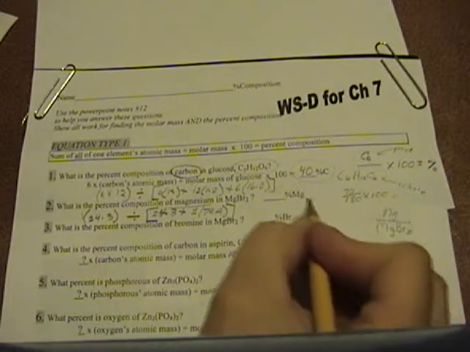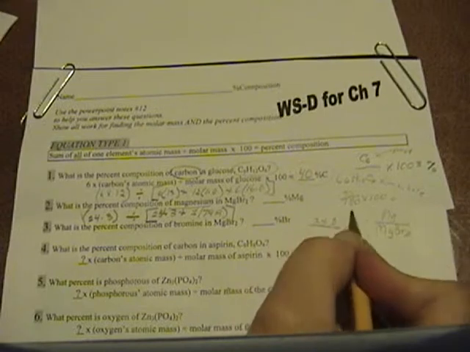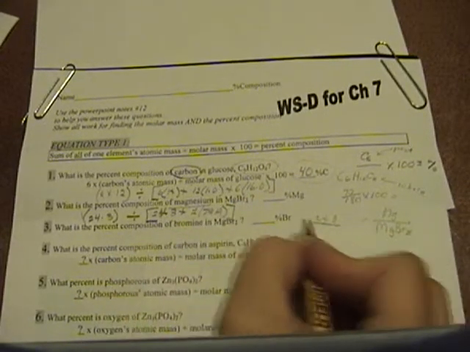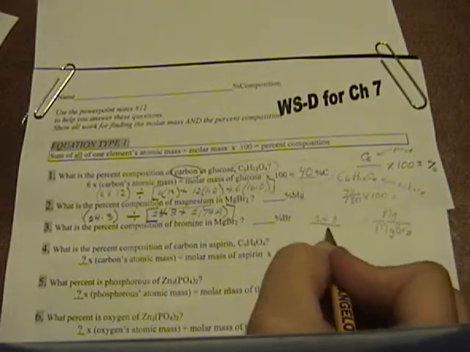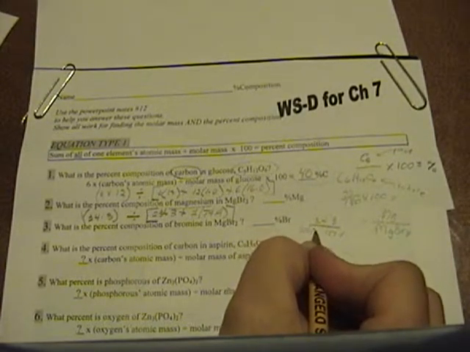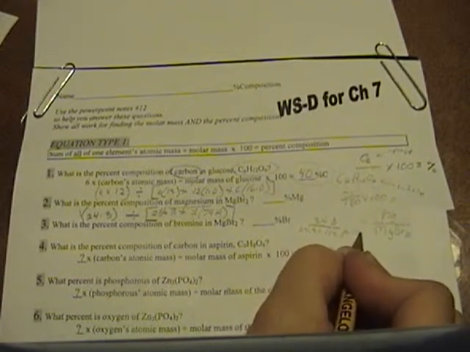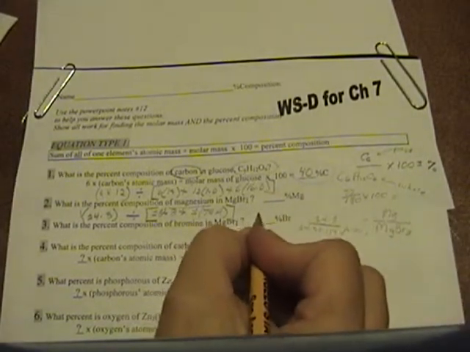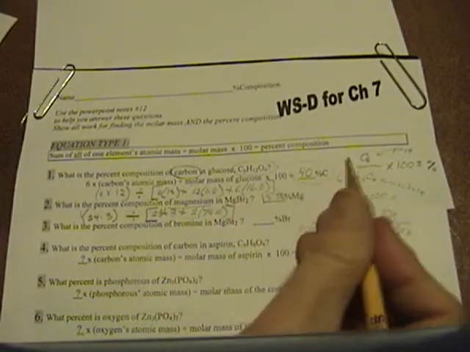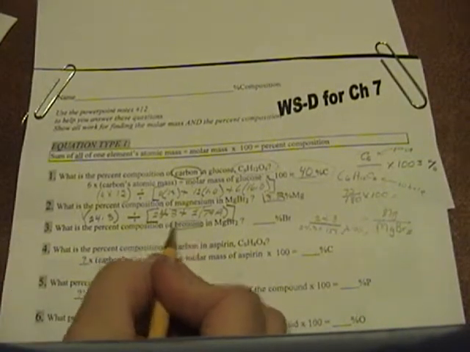And so it would be 24.3 divided by 159.8, which is what 2 times 79.9 is, and 24.3 plus that. So that plus that. Okay? Alright, so that was the answer to that one. Alright, now the next question says, what is the percent composition of bromine?